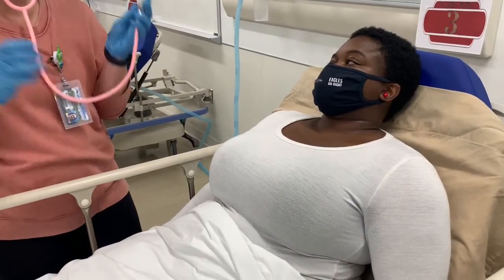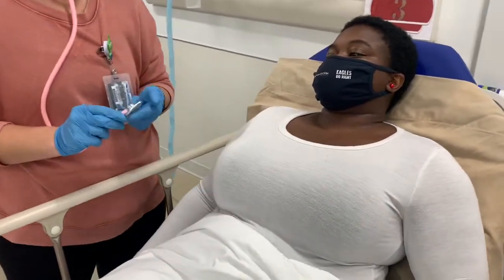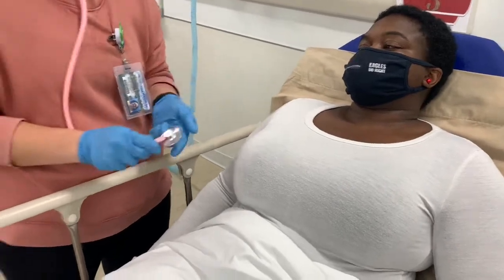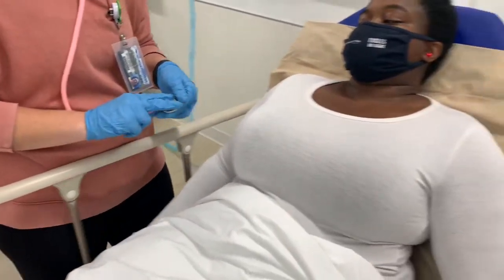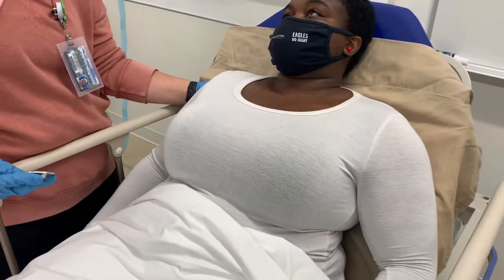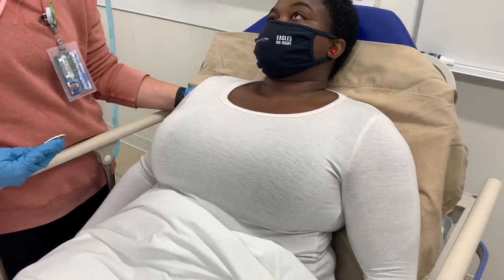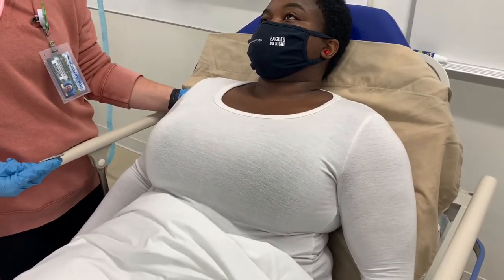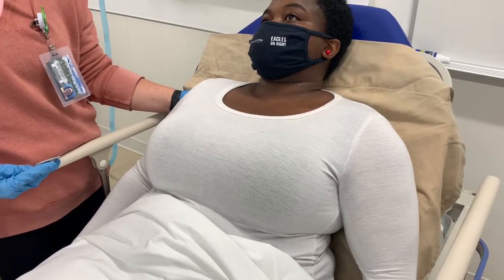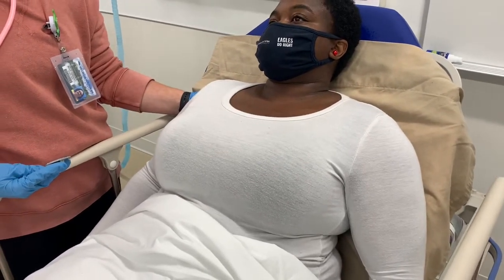Now we start with auscultation. Confirm the patency of the stethoscope by checking the bell and the diaphragm. Optimize the environment by turning off the radio or television. Ensure patient privacy during your procedure. Be sure to position your patient properly.